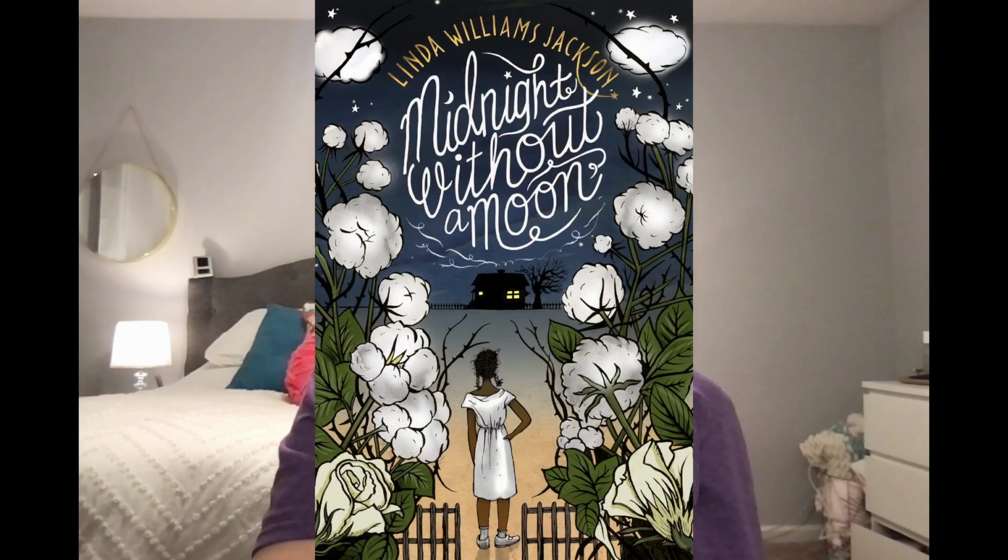So the second book we'll be talking about today is Midnight Without a Moon by Linda Williams Jackson. This is a historical fiction novel set in 1955 Mississippi, following the life of a 13-year-old black girl named Rosa Lee Carter who lived with her sharecropping grandparents. She dreams of traveling up north to escape the plantation lifestyle and deep-rooted racism.